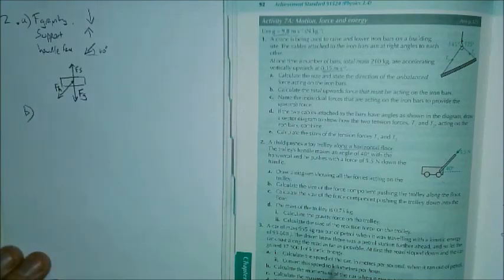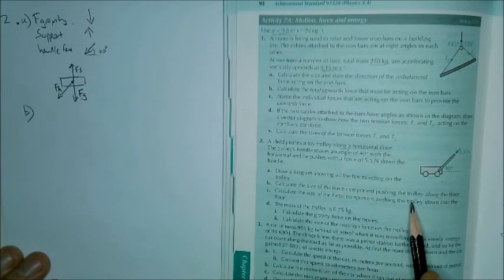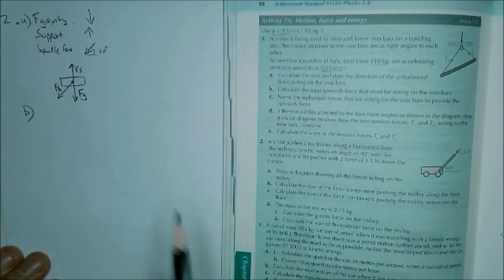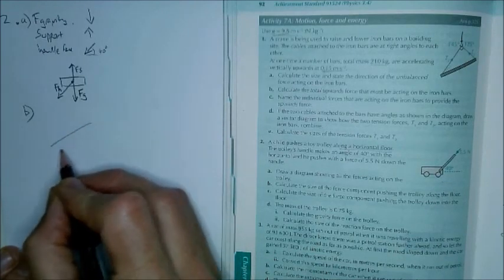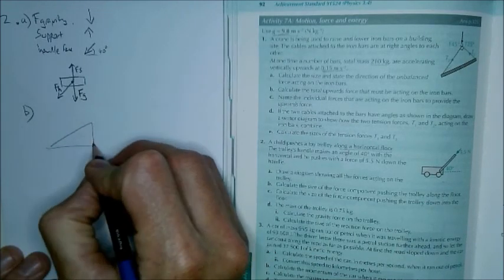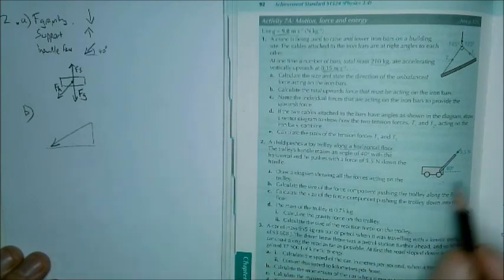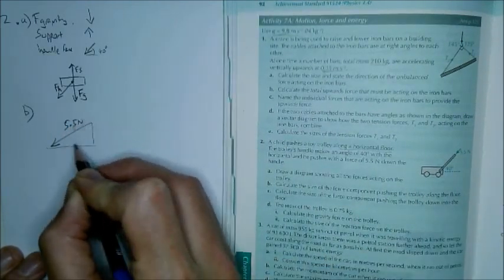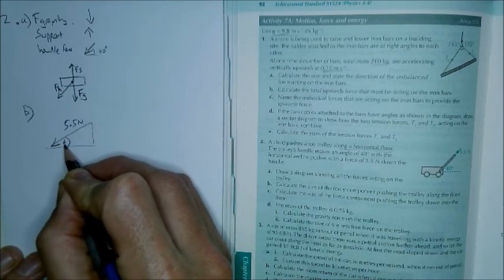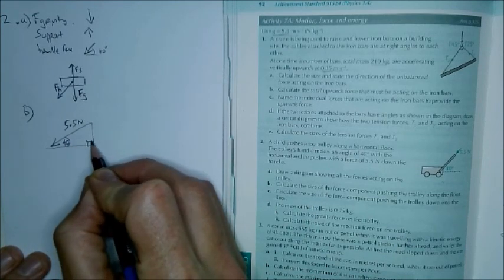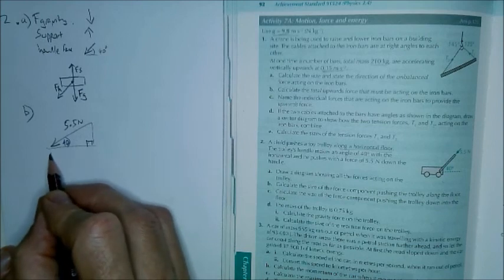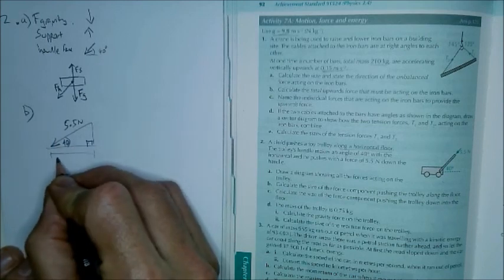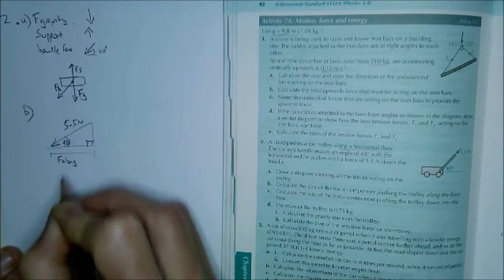B, calculate the size of the force component pushing the trolley along the floor. So this is our trigonometry again. This is about breaking out our pushed force, 5.5 newtons, into two components. Here's the angle given, 40 degrees, and the component along the floor is this one, F along.